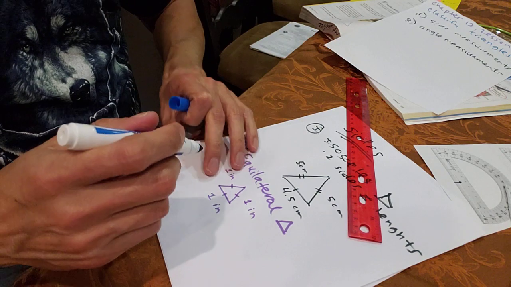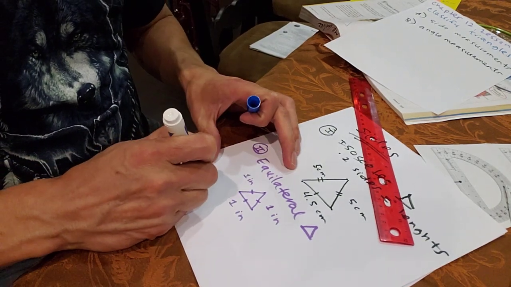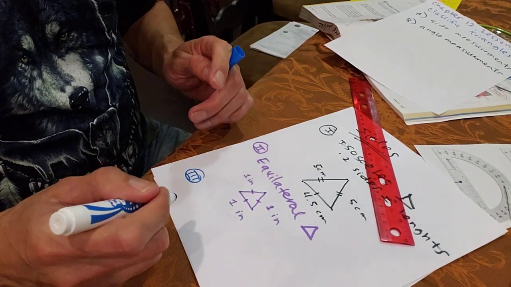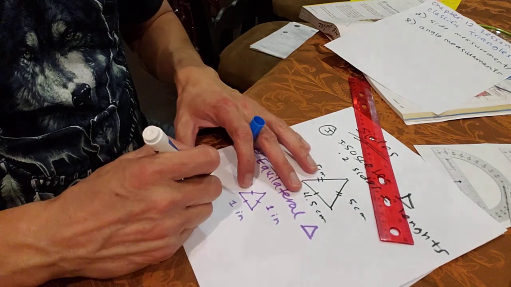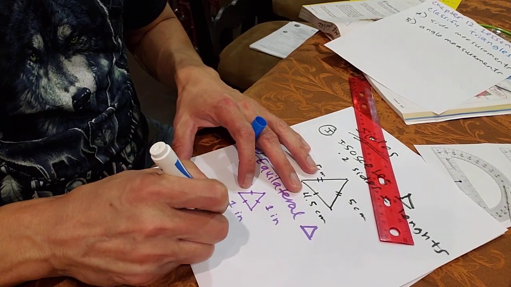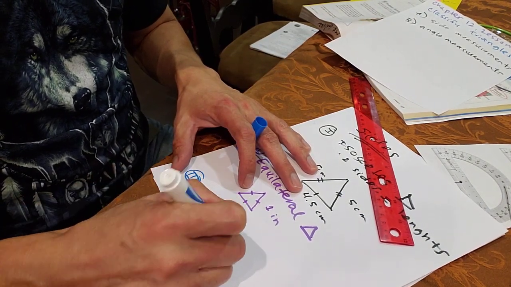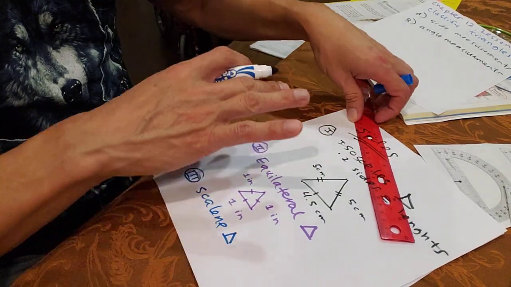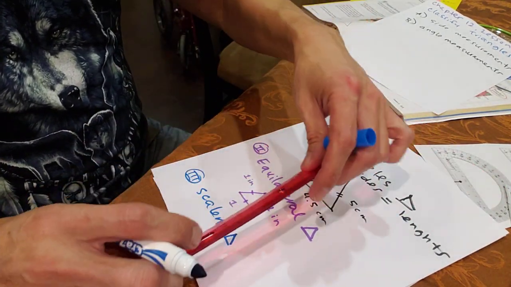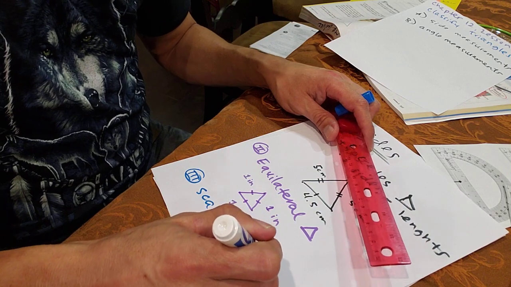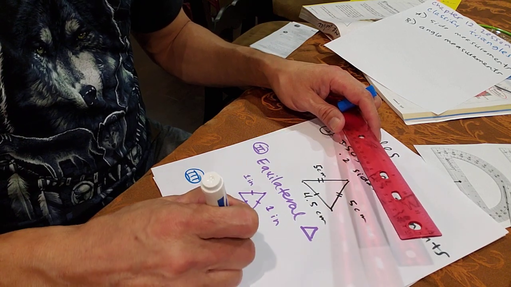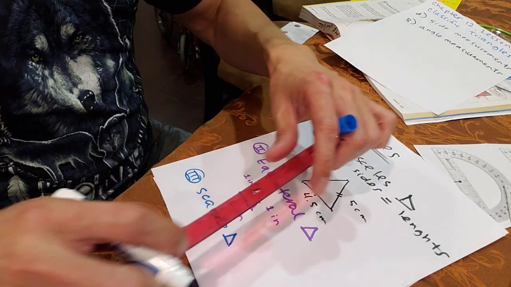A third triangle we'll come across is called the Scalene Triangle. The scalene is different from the other two because each side is different in length from the others.